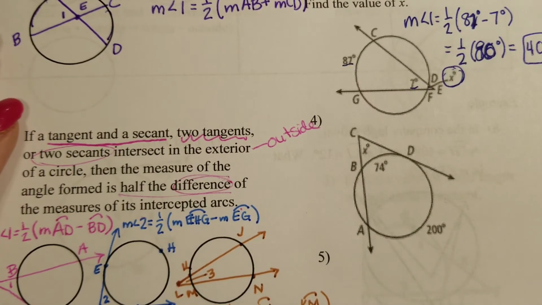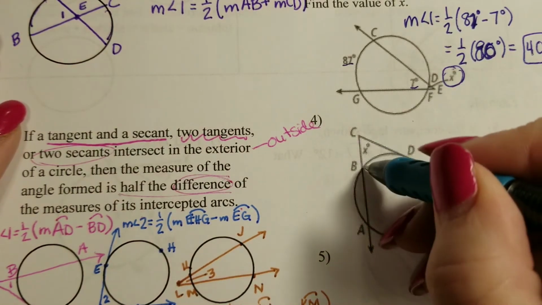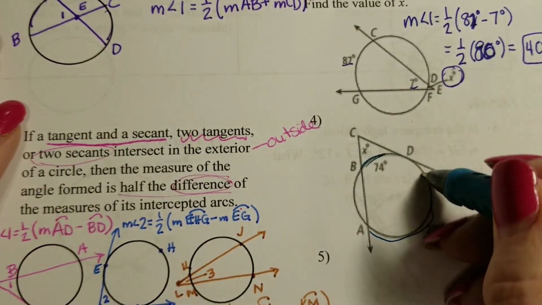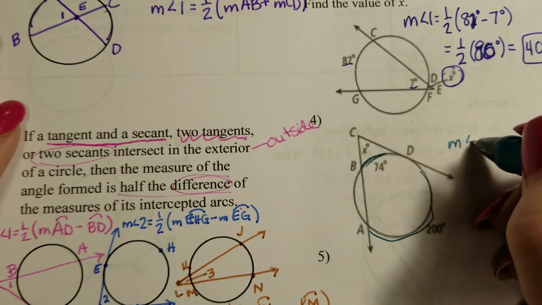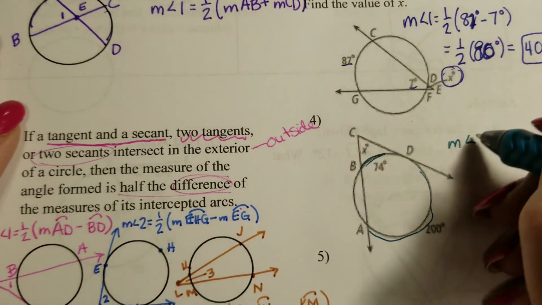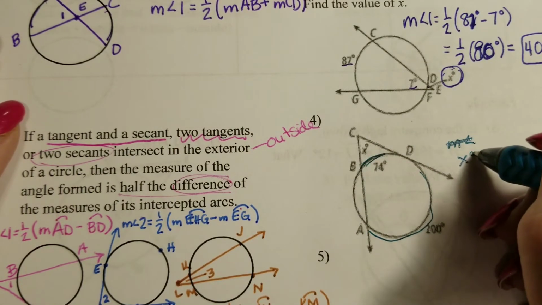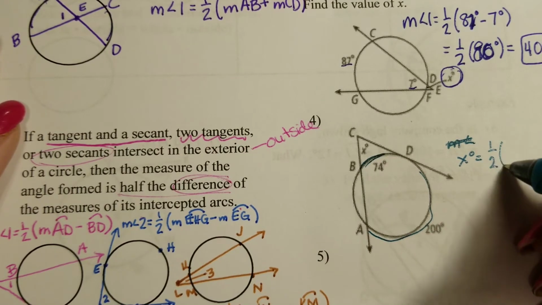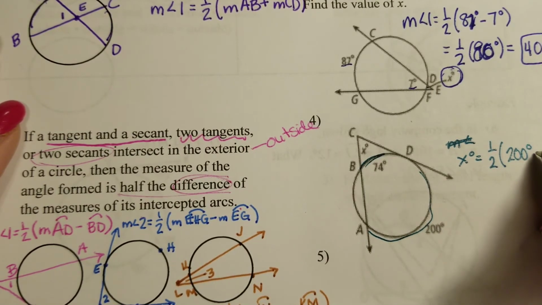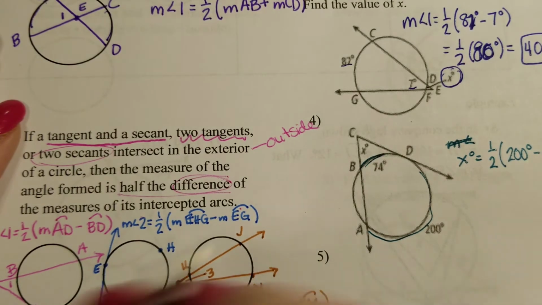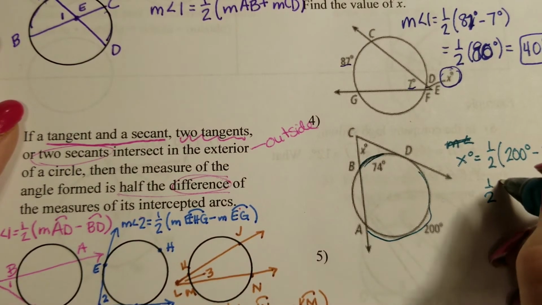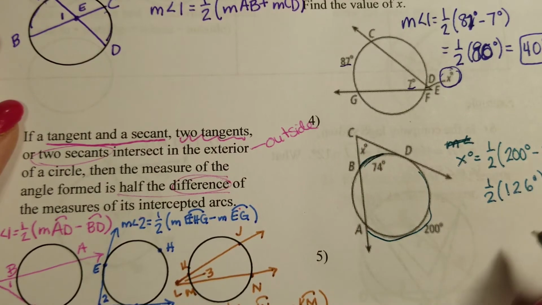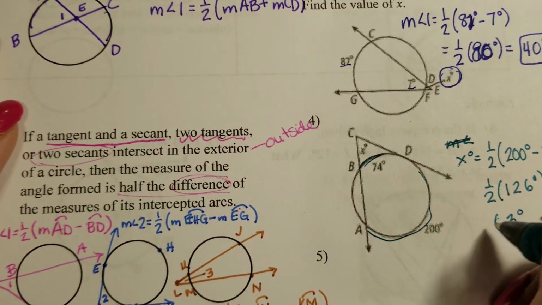And let's once again do the same thing over here. We've got x and we've got an intercepted arc here and here. So it's going to be the measure of x. X degrees is going to equal 1/2 of 200 minus 74. So 200 minus 74 is 126. And half of 126 is 63.